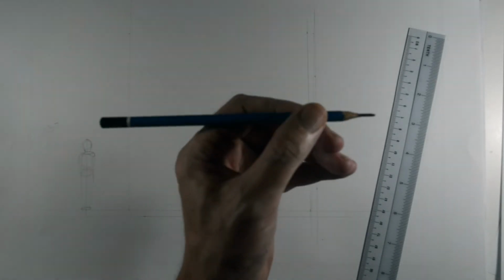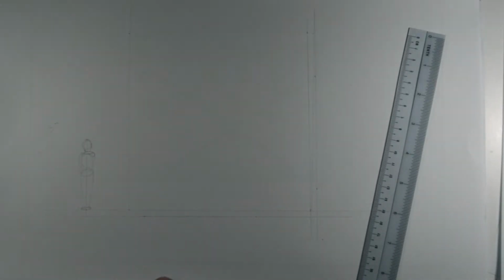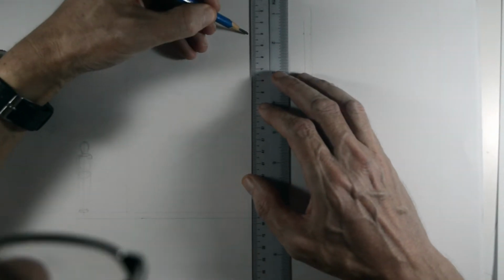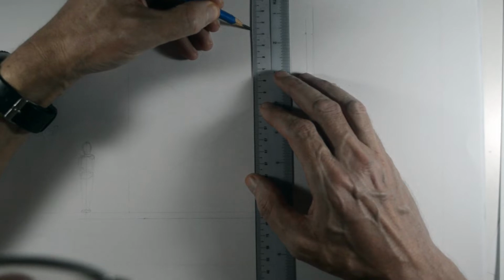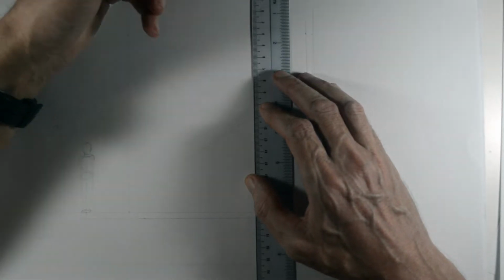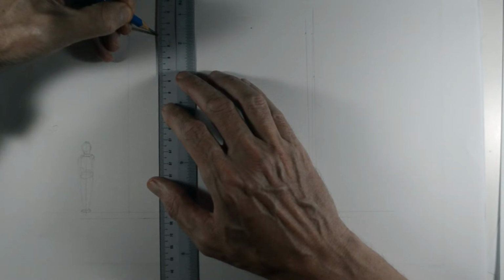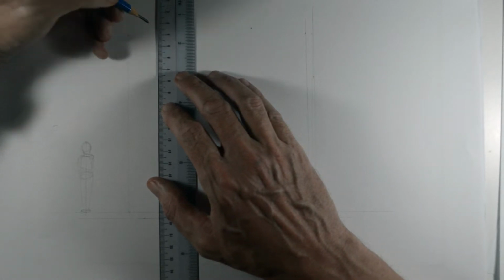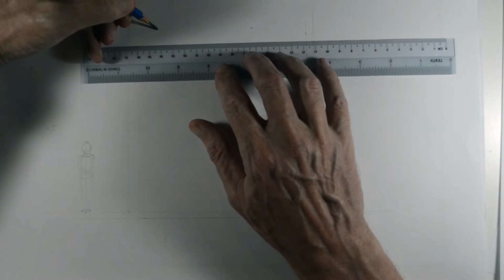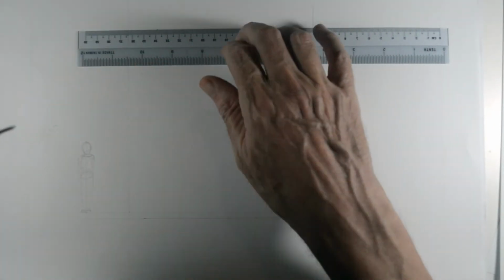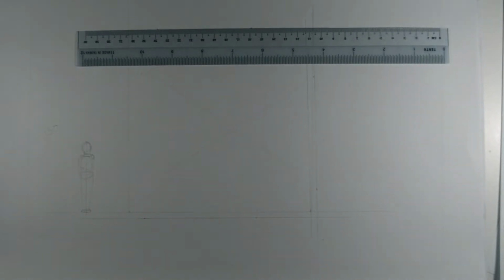I'm working with a H pencil, good pencil to work with, but you can work with a HB. I'm going to go to there. Two lines, so I just got to check the camera's not been knocked.